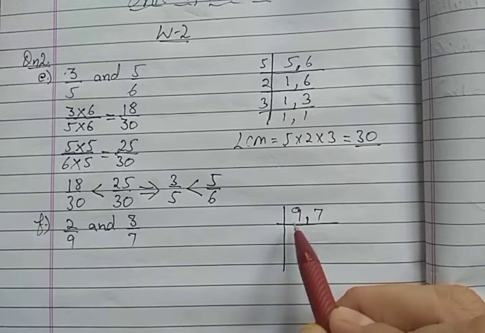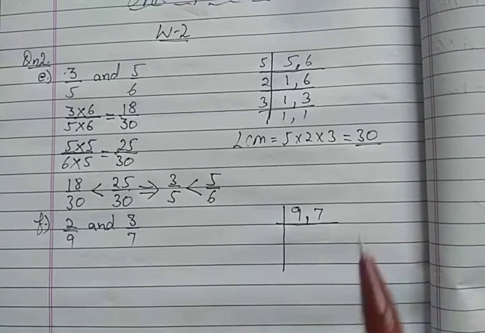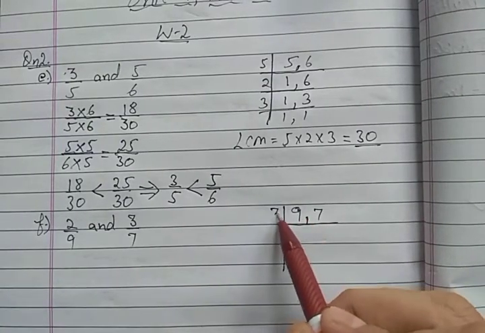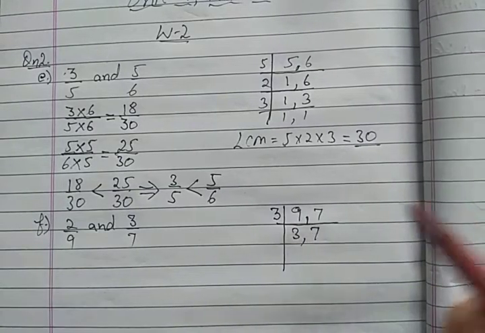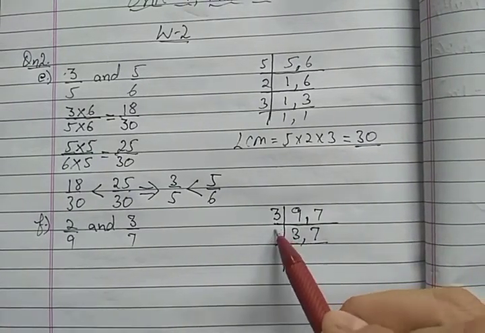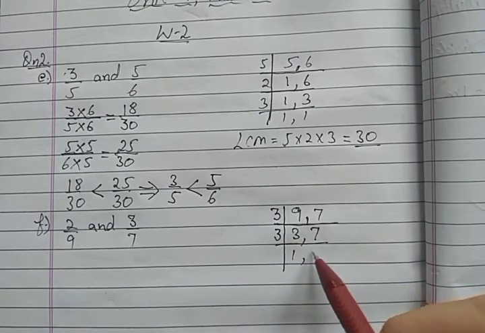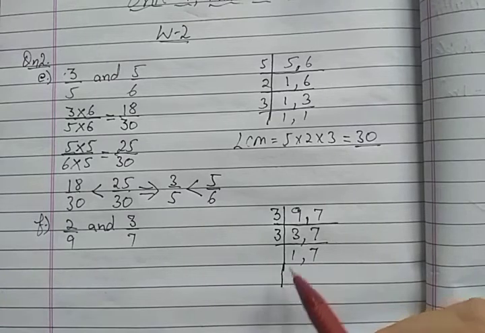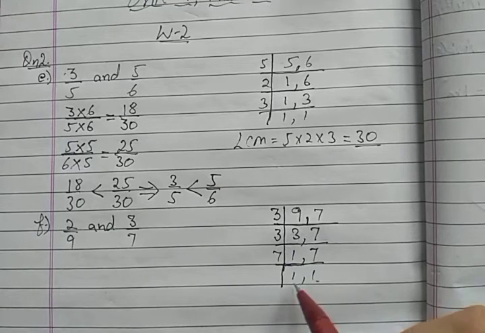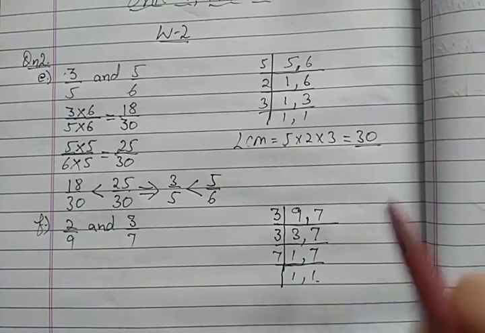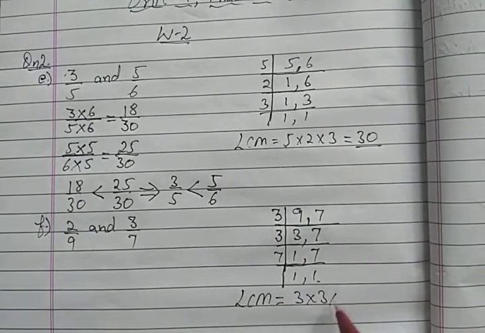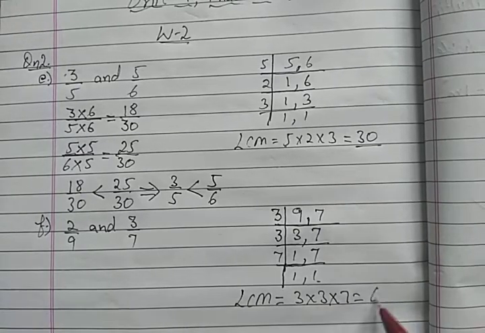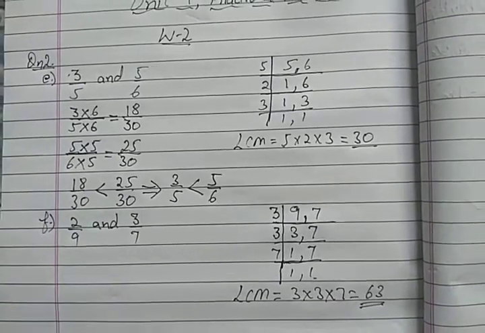Here we have to use only prime factors. So 9 comes in the table of 3. 3 3s are 9, and 7 does not come in the table of 3, so we will write it as it is. Now 3 is a prime number, so 3 ones are 3. Again 7 is not coming in the table of 3. Now 7 is also a prime number, so 7 ones are 7. And until when do we continue? Until all our numbers become 1 at the end. Now the LCM: 3 into 3 into 7. So 3 3s are 9 and 9 7s are 63. So 63 is our LCM.